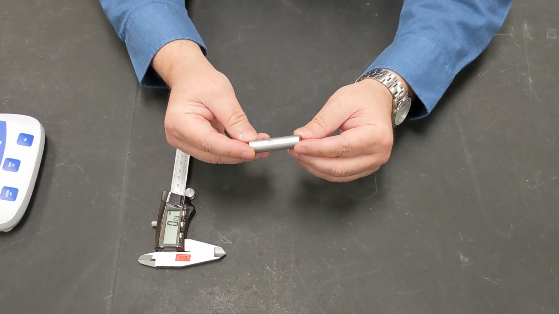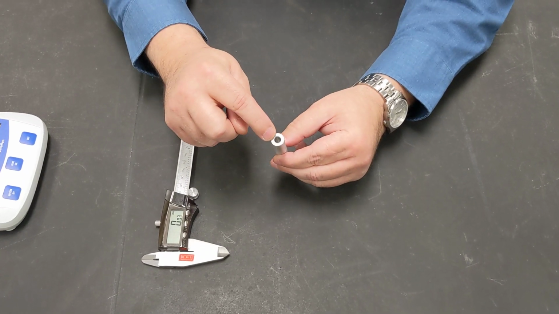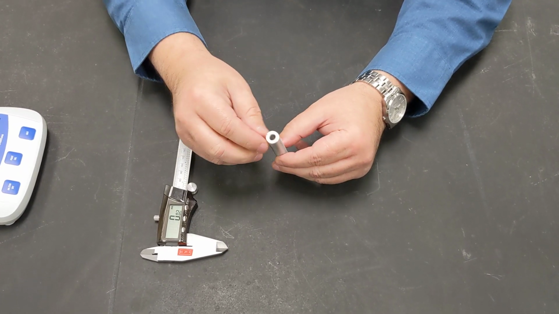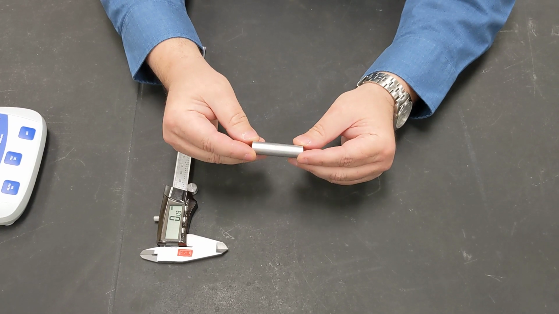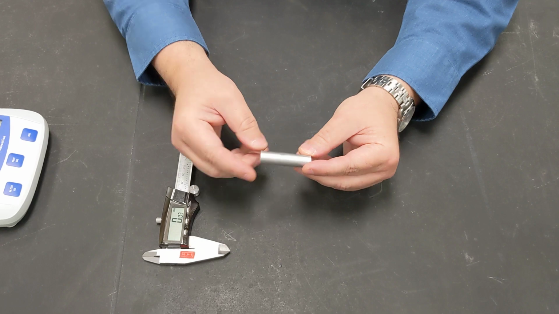The objective is to find the density of this material here. This is a cylinder in which there is an air cylinder here. So to find the density of that material, we need to find the mass and the volume. So let us find the mass.